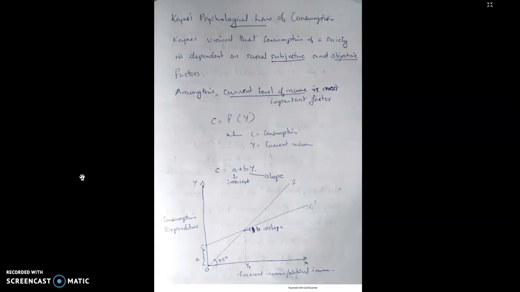So myself is Suresh. Today I'm going to discuss a very important topic in macroeconomics related to the consumption function, that is called Keynes' psychological law of consumption. This is a very important consumption function discussed by J.M. Keynes. The consumption function relates the amount of consumption to the level of income.